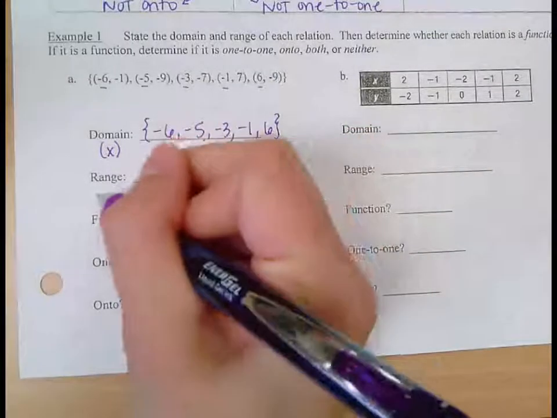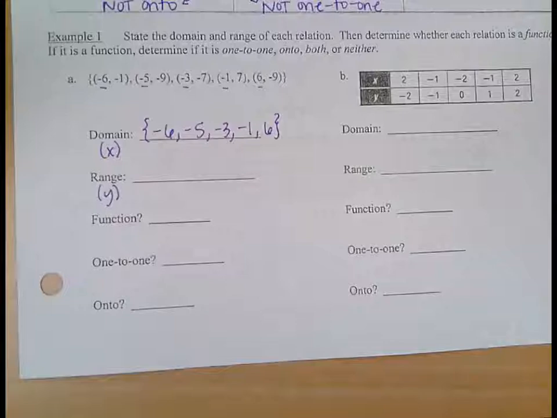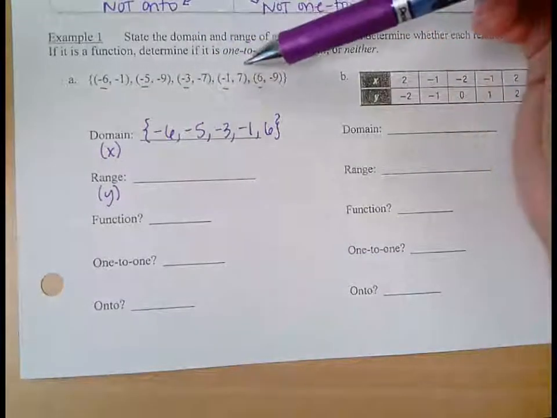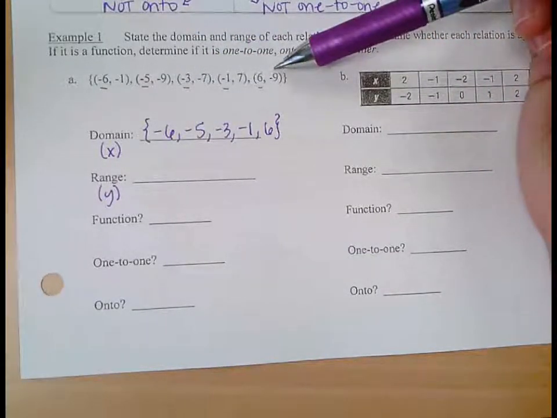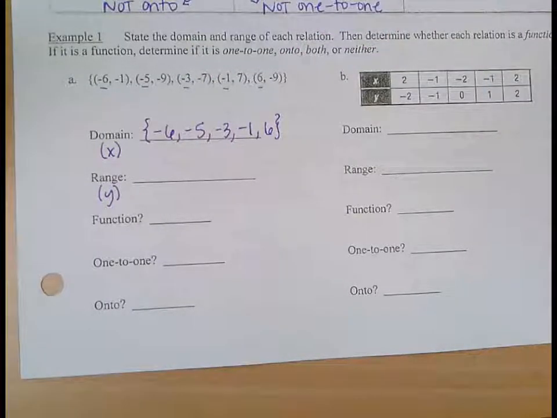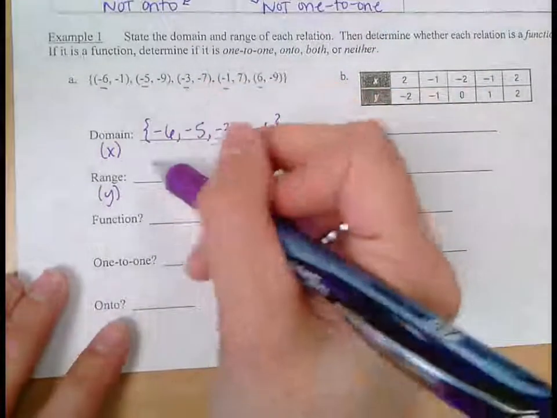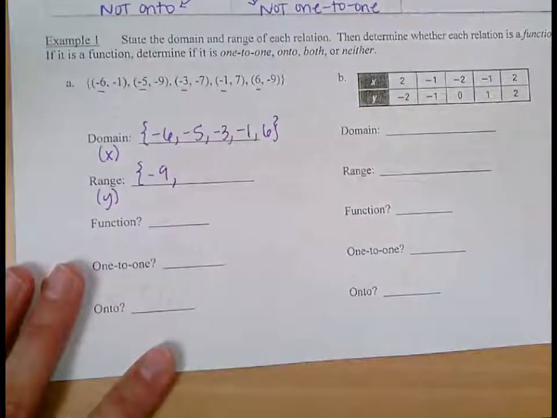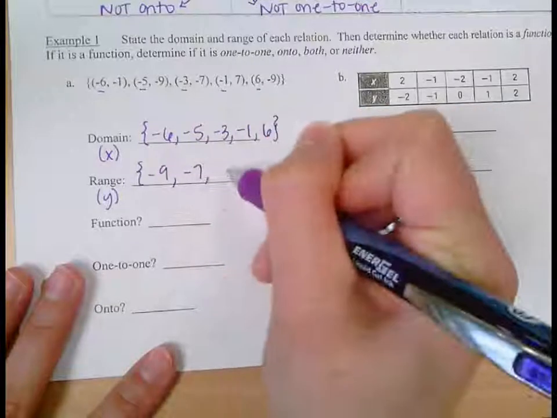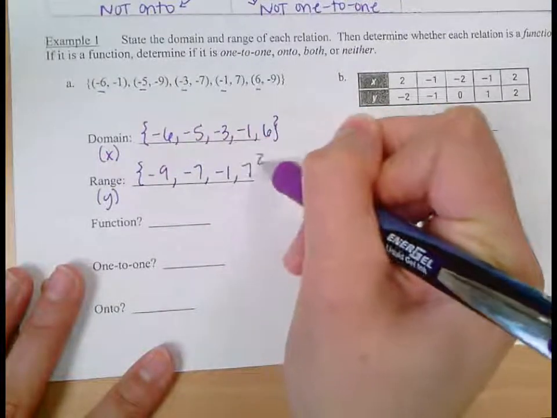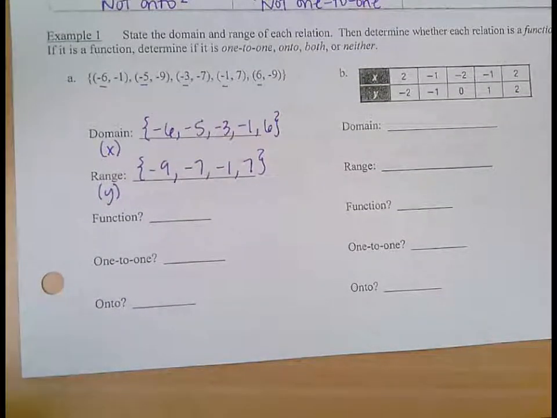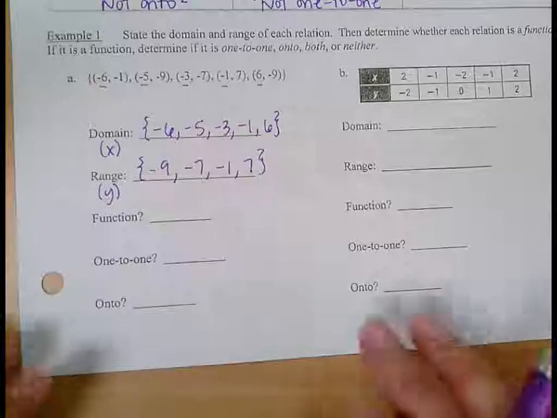And then the range, this is the set of the y values in the ordered pairs, so all of the second values. So we have -1, -9, -7, +7, and then -9 again. So if you see a value that repeats, you only need to list it once. I'm actually going to write the -9 first since it's the smallest, and then -7, and then -1, and then +7. But again, if your order is different, as long as you have all 4 values in there, it's fine.